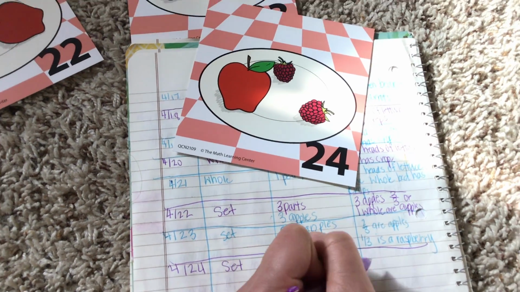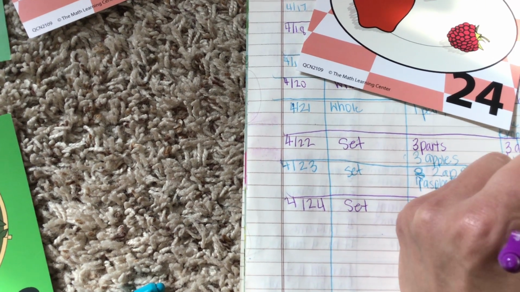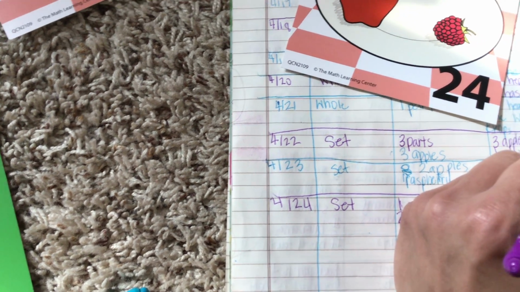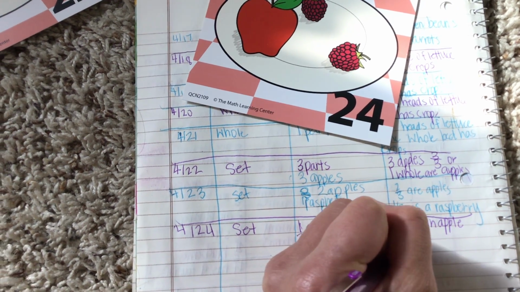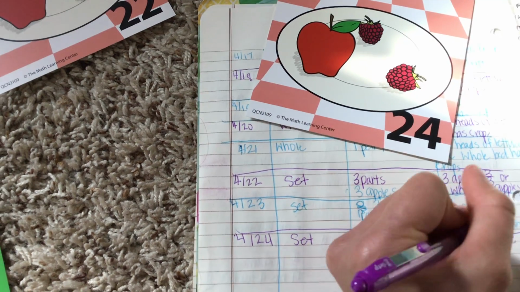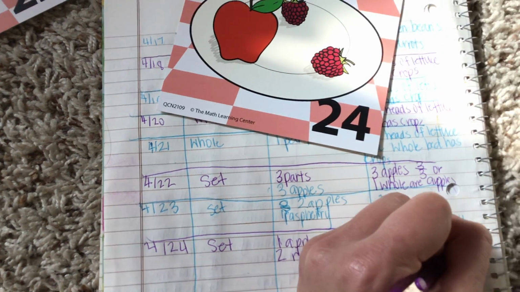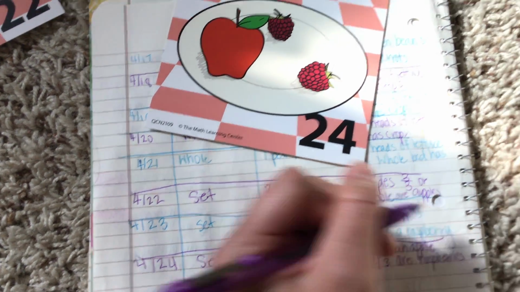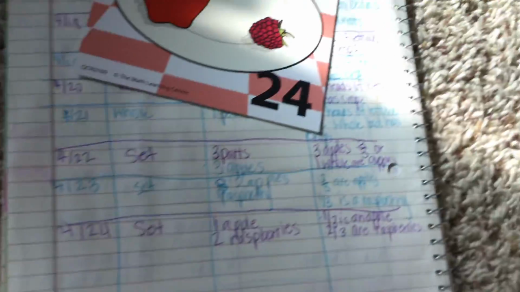And then our fraction is, this time it switches to 1/3 is an apple. And then 2 out of 3, we have 2 out of 3 total parts, which is 2/3, are raspberries. Remember, you change that Y to IES for plural.